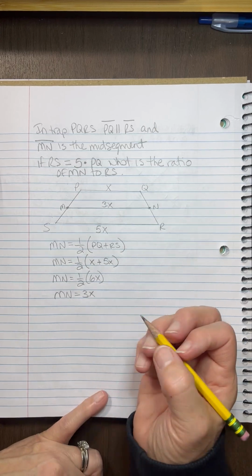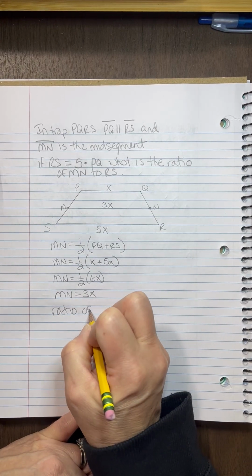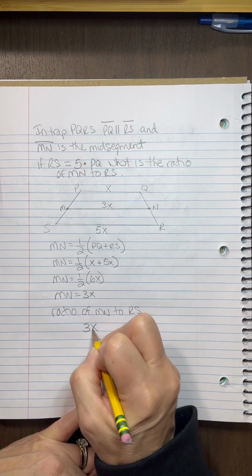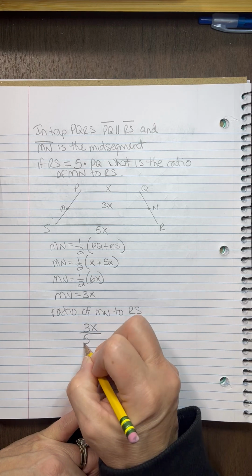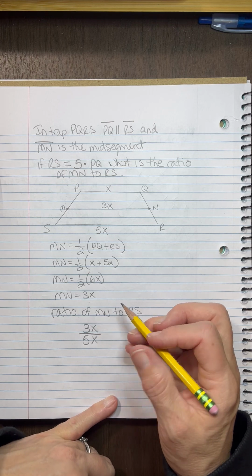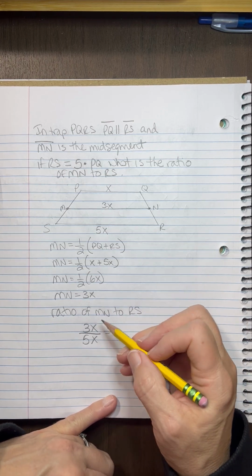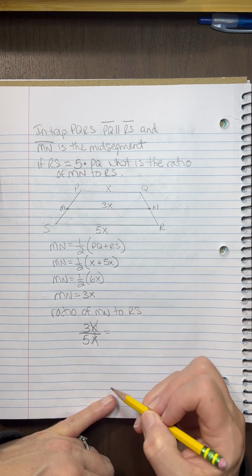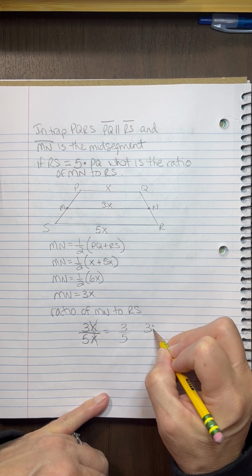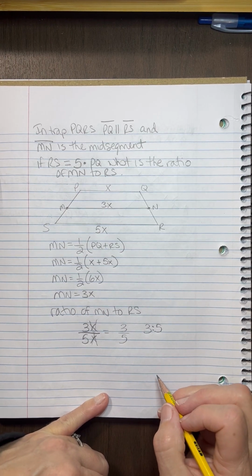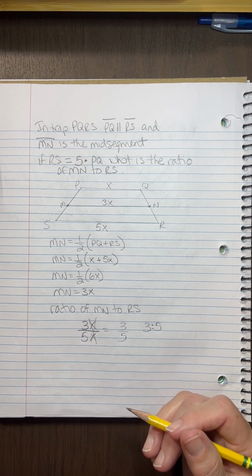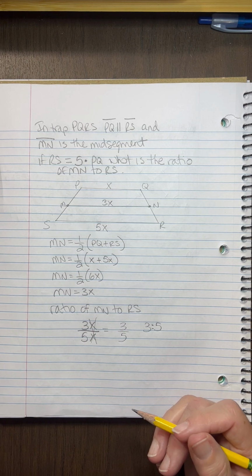Now, what did they actually want? The ratio of MN to RS. So MN was 3x, RS was 5x. Everybody with me? Okay. I'm going to set up in fraction form because that then helps us to see, oh, you know what? Those x's are going to cancel each other out. Therefore, the ratio is 3 to 5. Okay, so still using the same things, same properties that we learned. They just kind of put it in a different format.